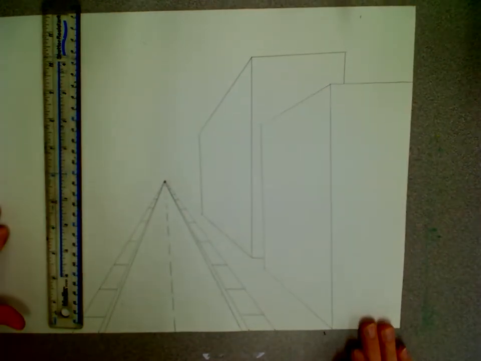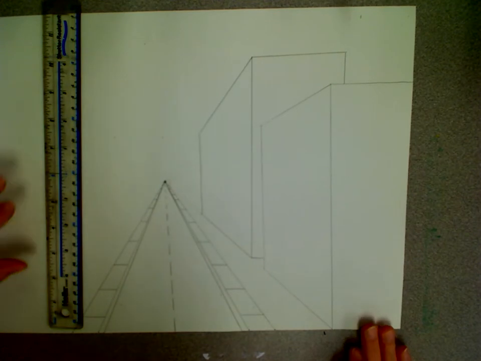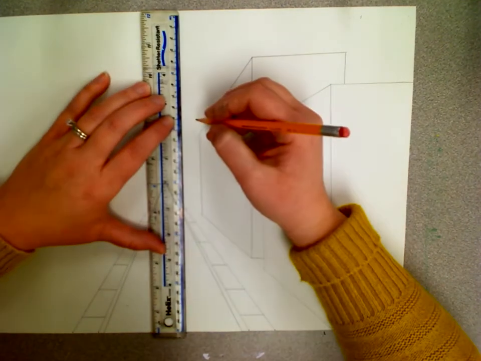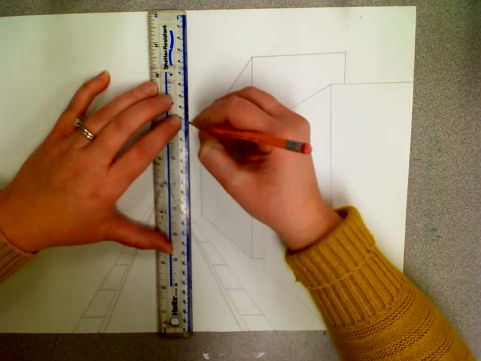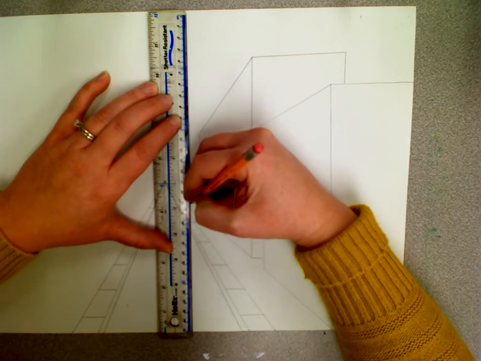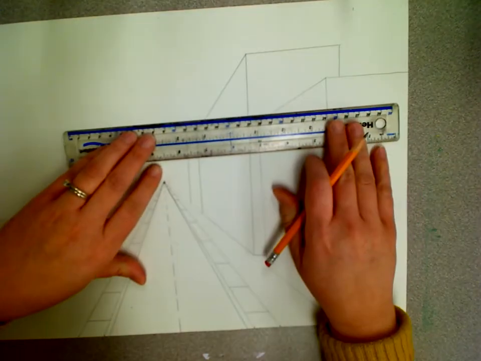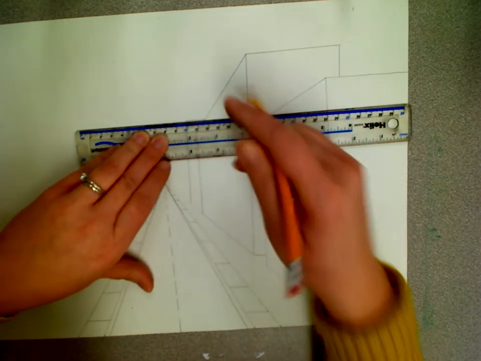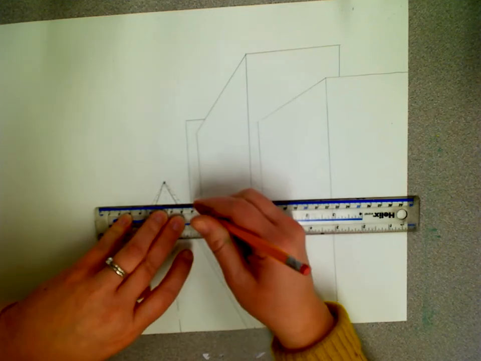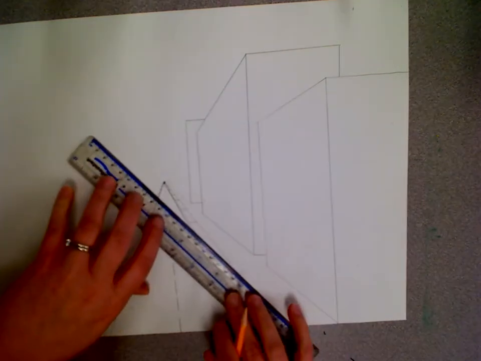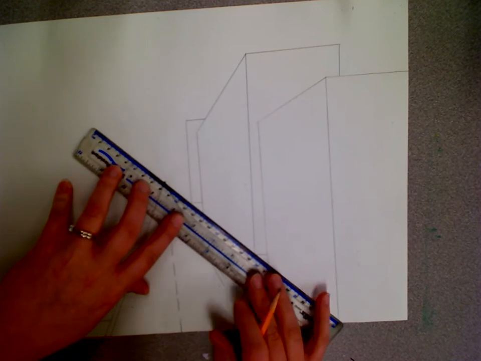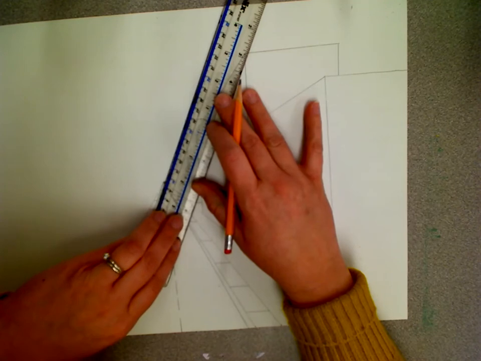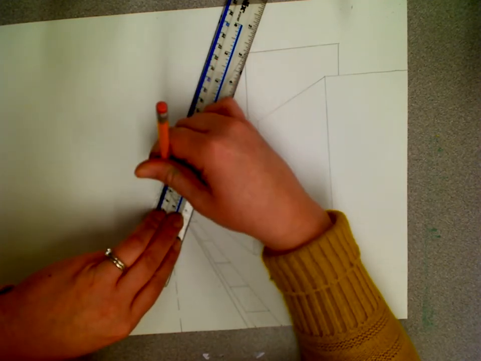Okay, there's 2 buildings and I said you needed 5, so I'm going to keep drawing all of my buildings. Again, I'm going to make this one a little bit smaller because it's farther away. I'm going to make my rectangle tucked back behind that building. And then I'm going to connect it to the vanishing point, connecting the top corner to the vanishing point.